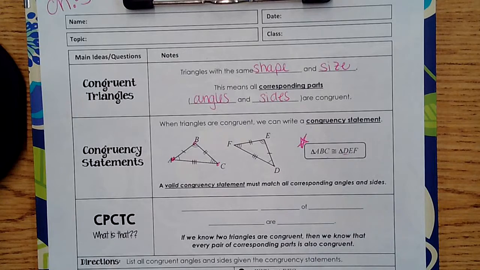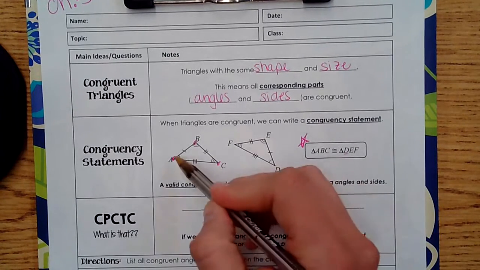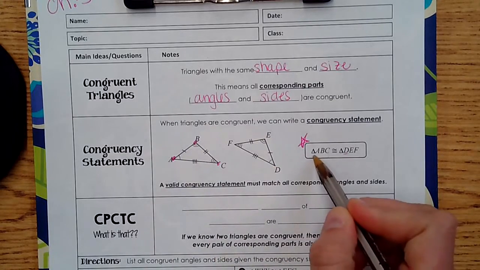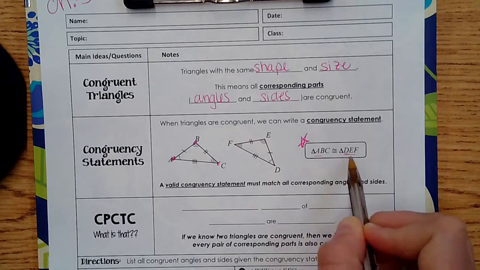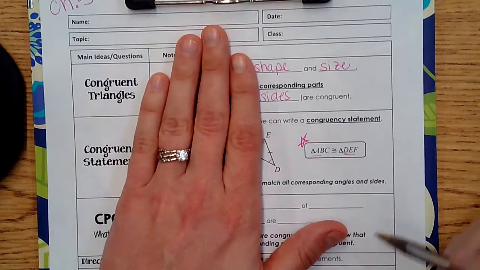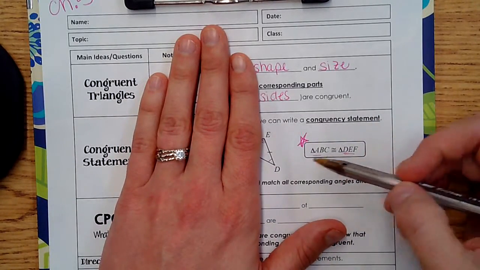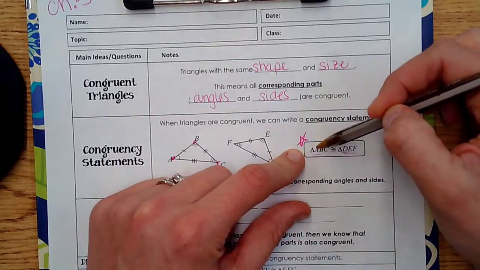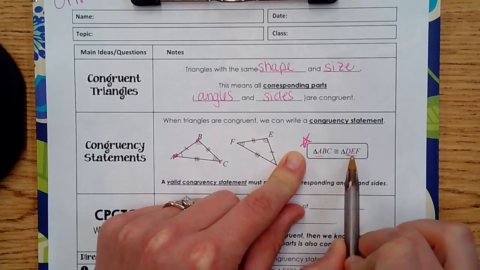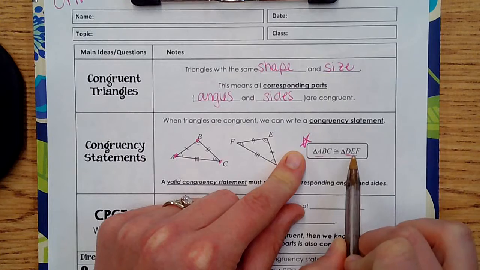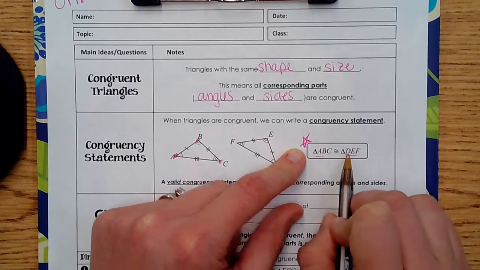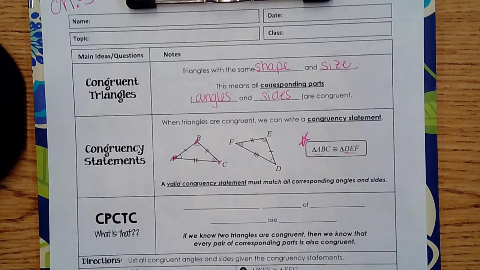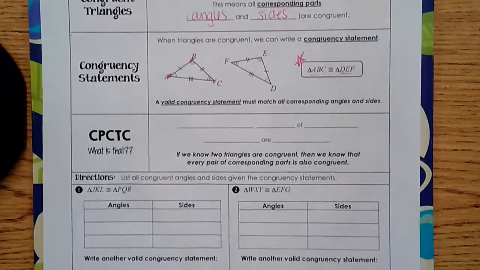Now the sides work the same way. Remember, we name a side with 2 letters. So we have side AB. AB is going to be congruent to DE because AB is first, DE is second. So I could actually cover up this set of triangles and just go off of this. AB is congruent to DE, BC must be congruent to EF, and then CA is also congruent to FD. Okay, so that's what I mean by corresponding. They're in the right spot.